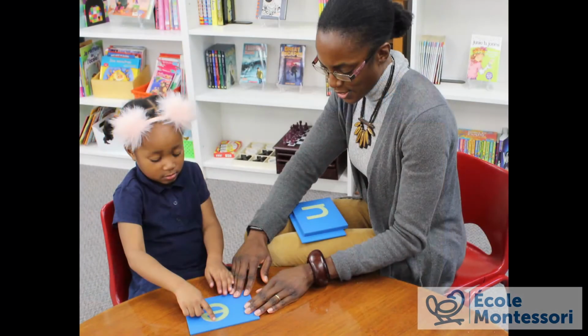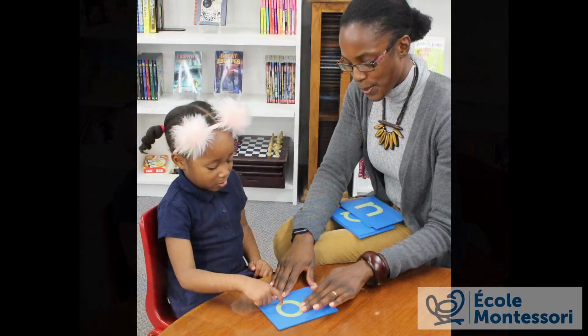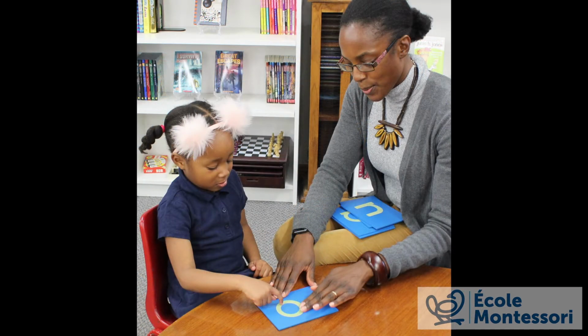Typically, the letters that we introduce in the beginning are the first letter of a student's name, followed by the vowels. In a 3-period lesson, the first thing you do is introduce one letter at a time. You say the letter and trace the letter, and then you invite the child to trace the letter as well.